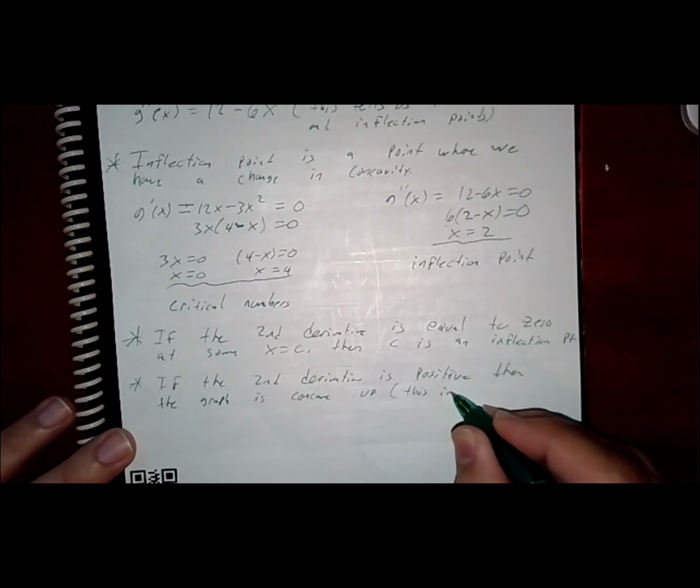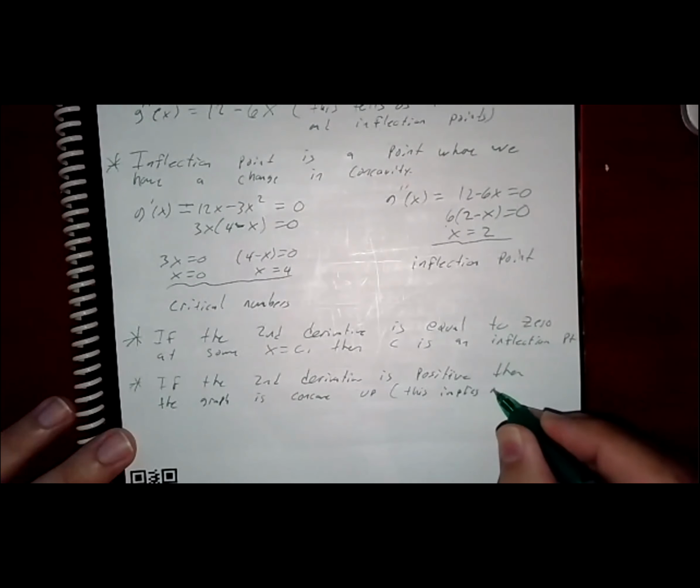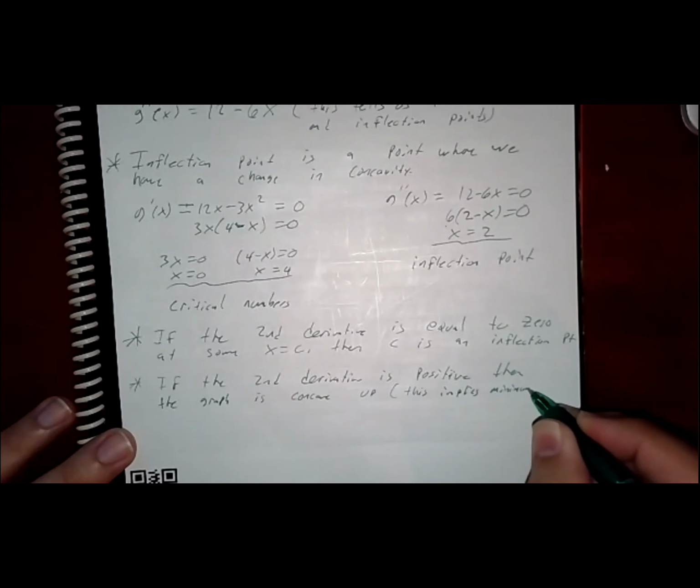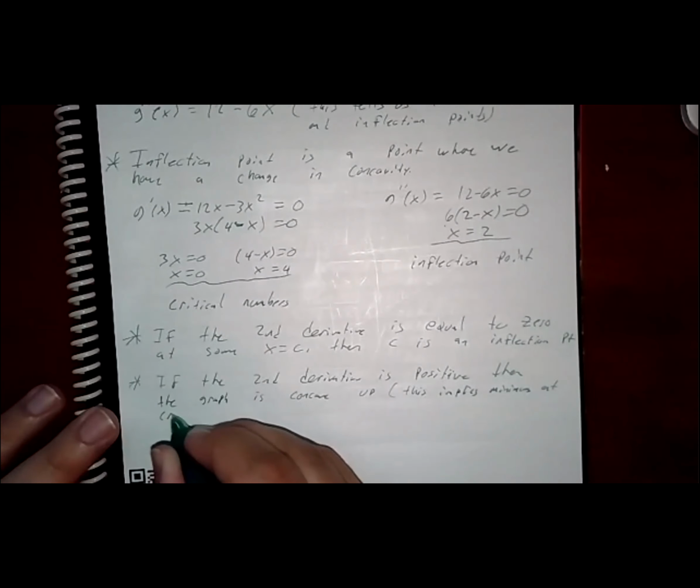This implies minimums at critical numbers.